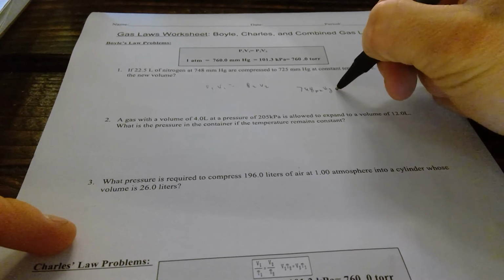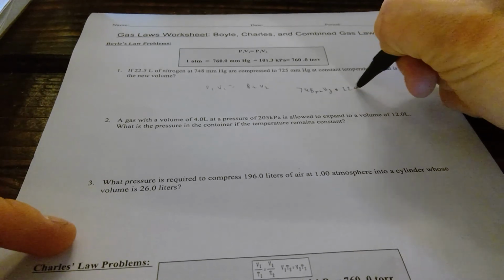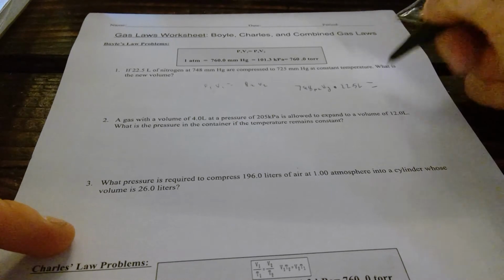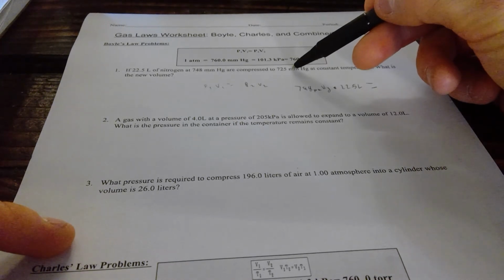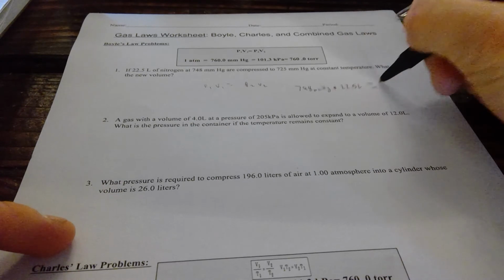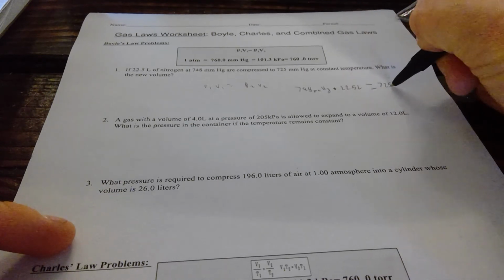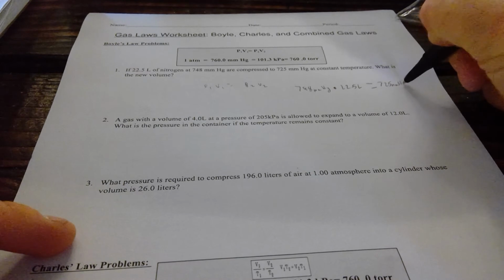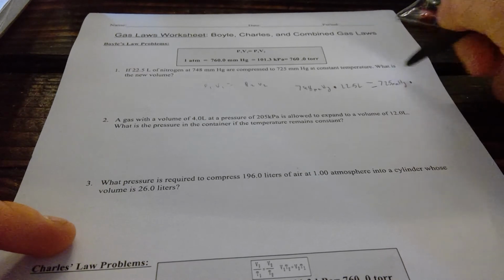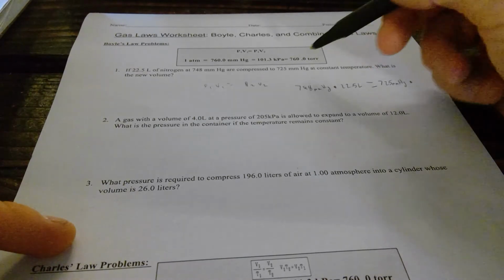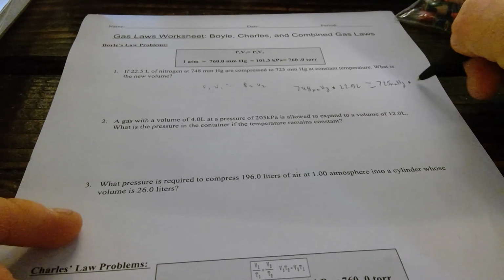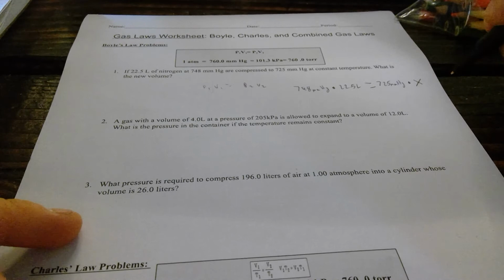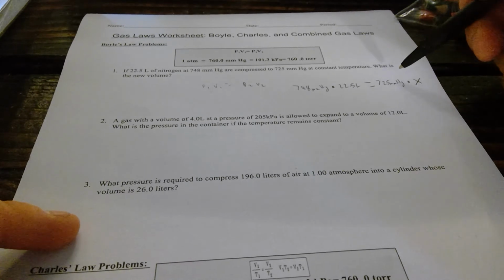So times 22.5 liters is going to give you, we know the second pressure, which is 725 millimeters of mercury, times, well, we don't know what the new volume is going to be. So therefore, that would be X. So in this particular case, we're trying to solve for X.